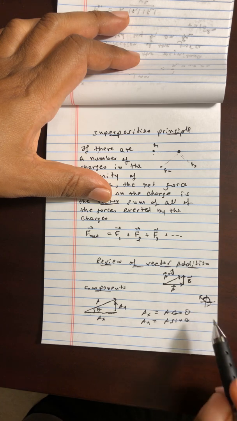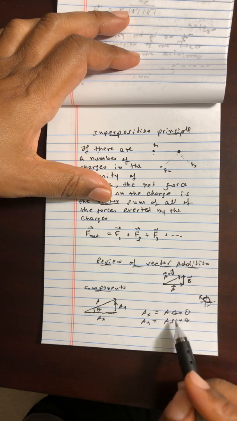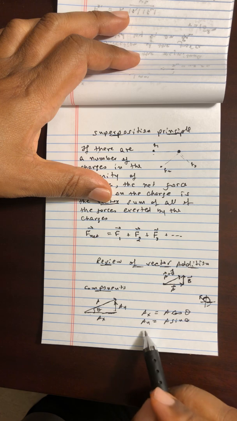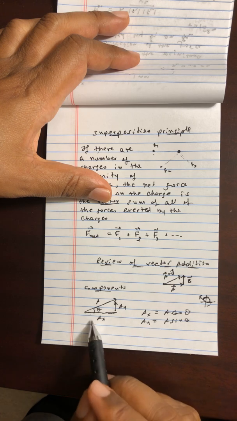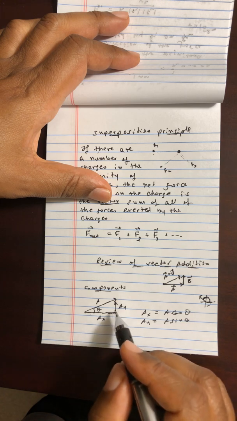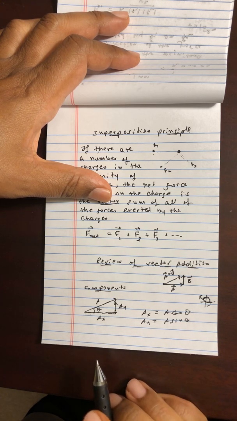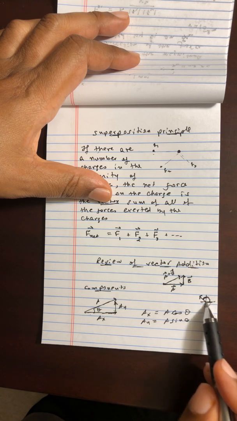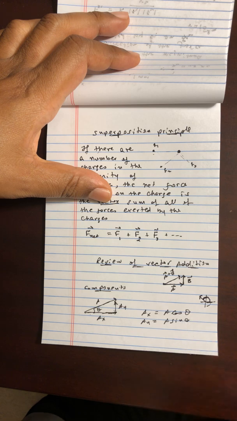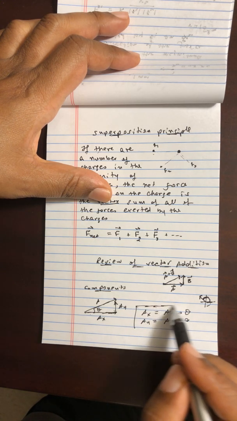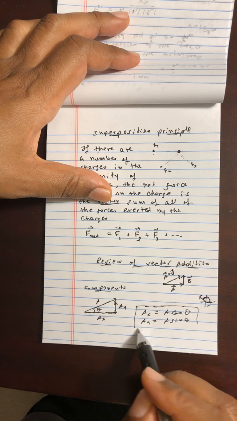So if you measure the angle from here, this formula will always give you the right sign of the vector, because these components could be positive or negative. The x component is positive to the right, negative to the left. The y component is positive up, negative down. But if you use this angle measured from here in this formula, you'll always get the right sign. So that is how we calculate the components of a vector.